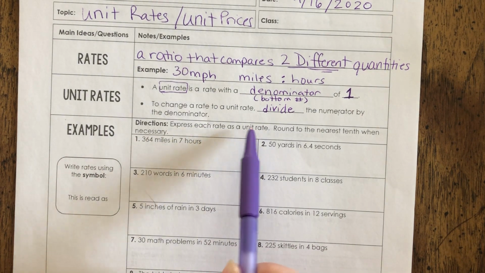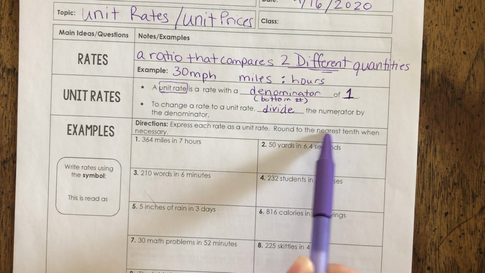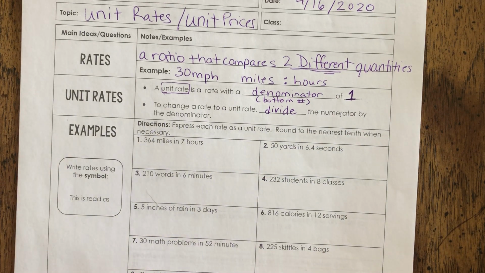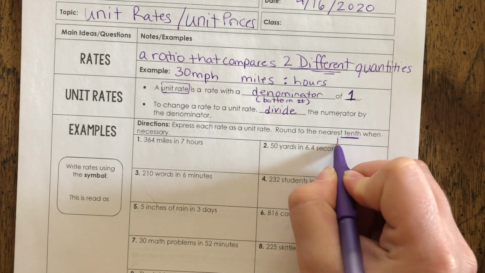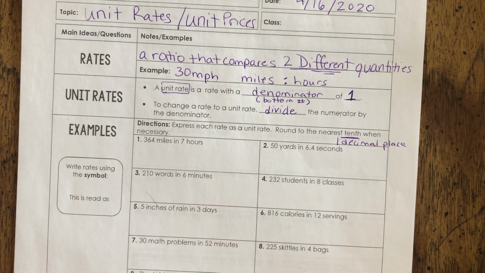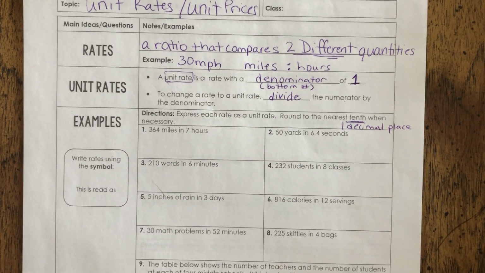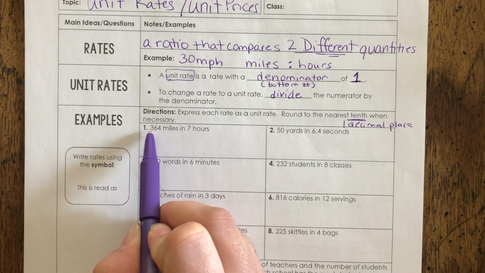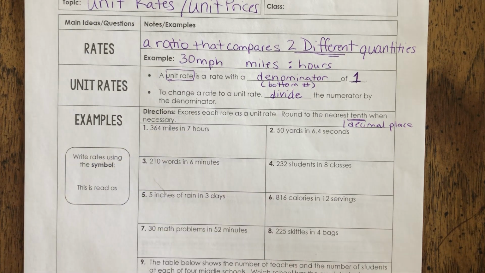Express each rate as a unit rate. Round to the nearest tenth when necessary. So nearest tenth means 1 decimal place. And believe it or not, when we divide, not everything is going to look super pretty. So we're going to have to make sure to round when necessary. Our first one is going to be 364 miles in 7 hours.